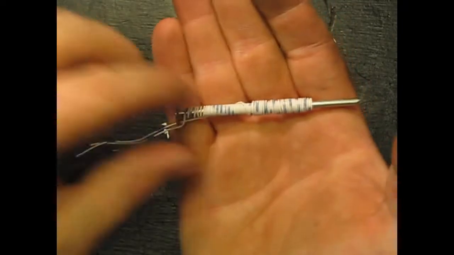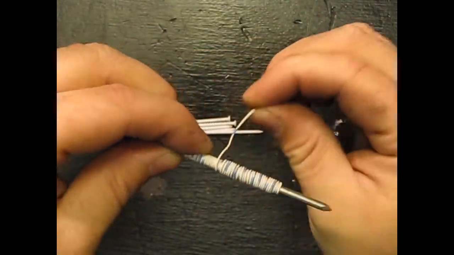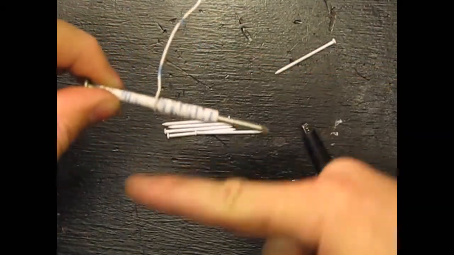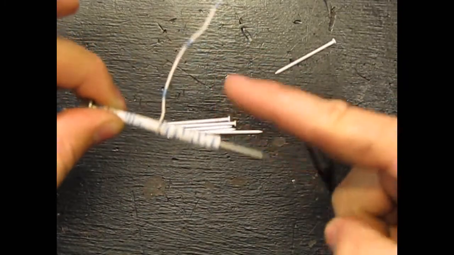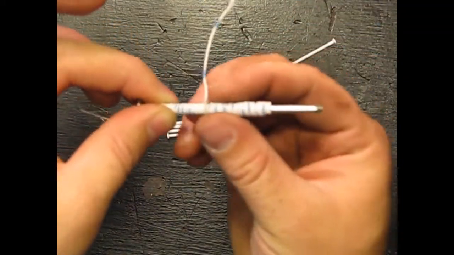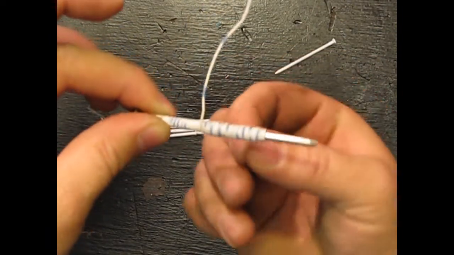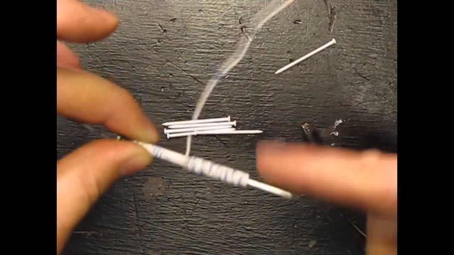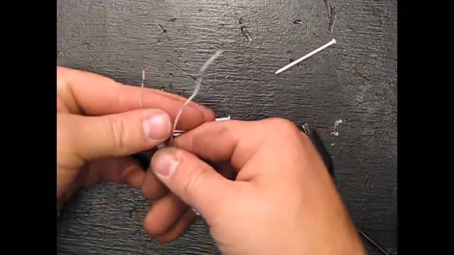So I've wrapped the wire around. The only important thing is that if you start wrapping in a direction, don't stop and wrap it the other way, because that will counteract the magnetic field. The magnetic fields will counteract each other. So just go one direction only.